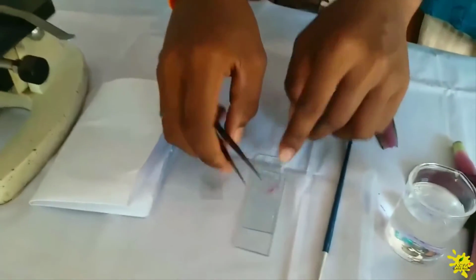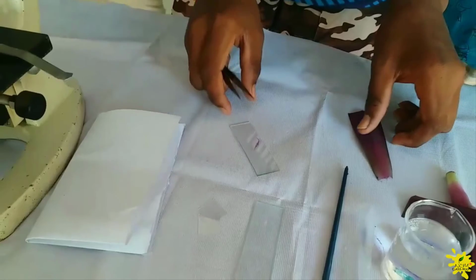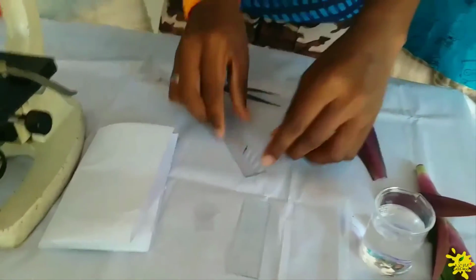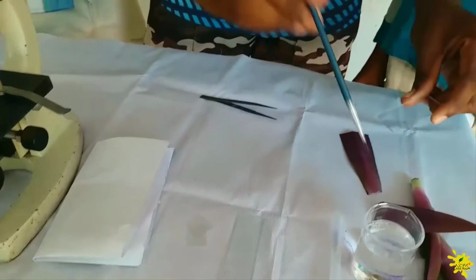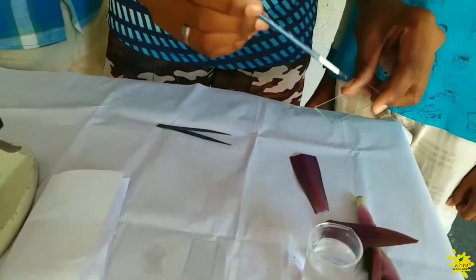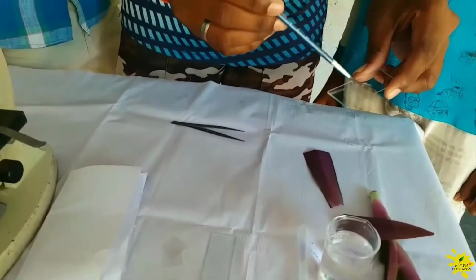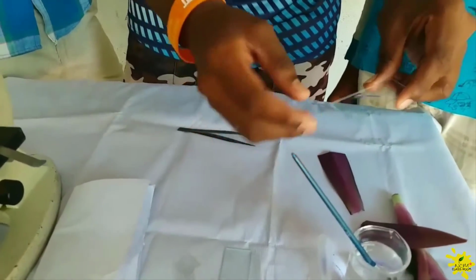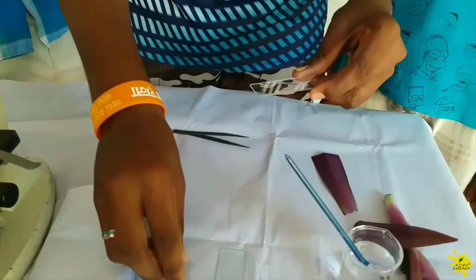Now collect the peel and place it on a clean slide. Add some glycerin and two drops of water with the help of a soft brush, so that the tissue may not get damaged.